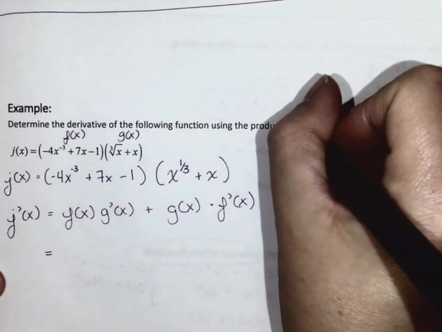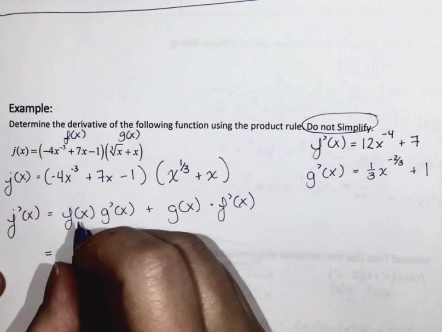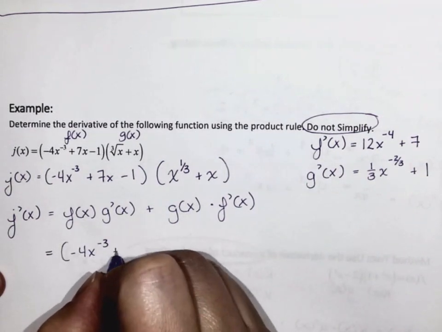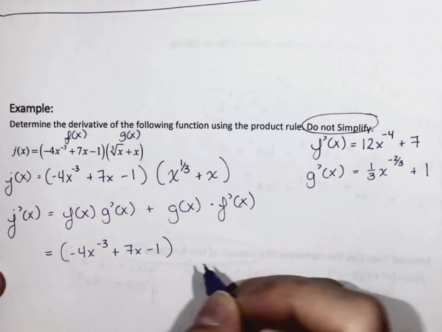And again, we're not simplifying. We're not going to simplify here. So f of x is negative 4x negative 3 plus 7x minus 1.